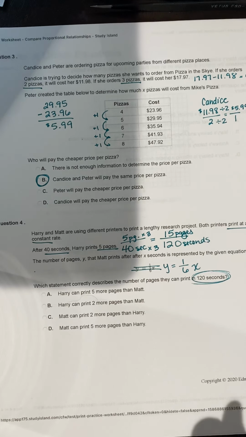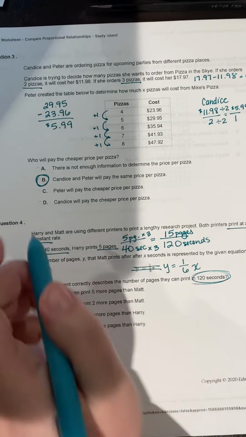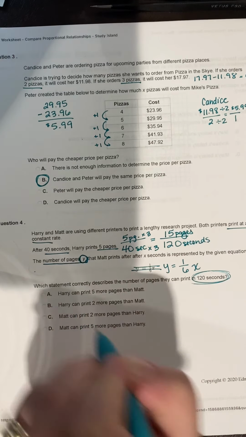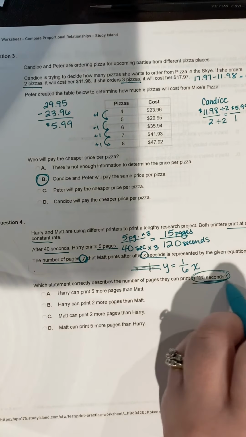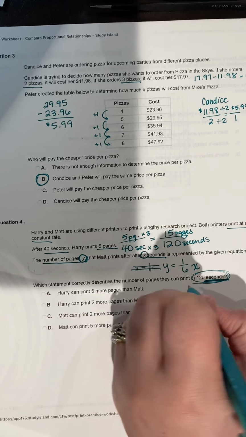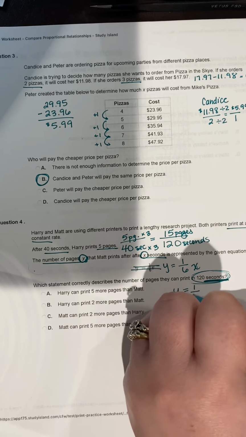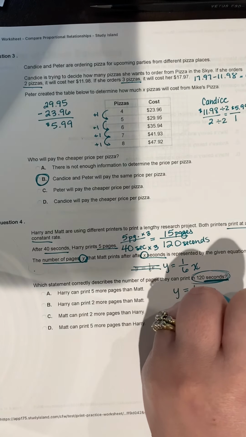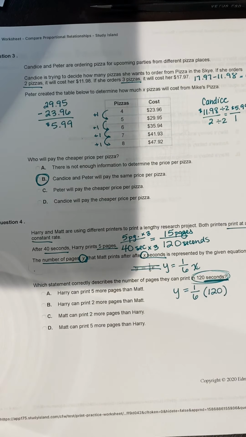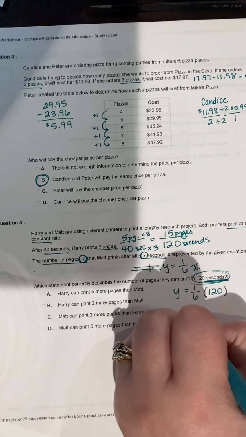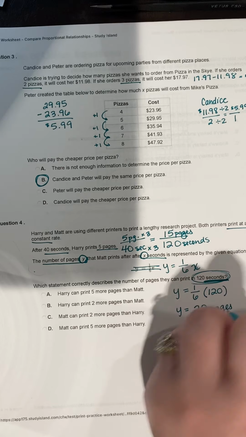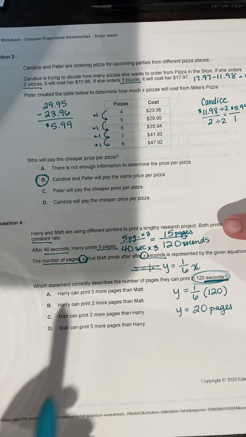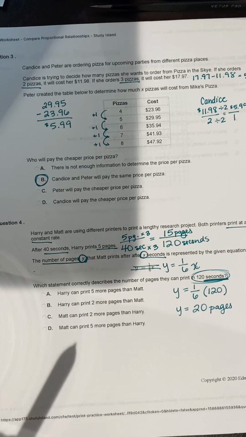So let's see what Matt could do. The number of pages Y, they tell us that Y is our number of pages after X seconds. Here we have seconds. We're going to plug that in for the X in our equation. So y equals 1/6 times 120. So I'm going to put that in my calculator. 1/6 times 120. That means that Matt could print 20 pages. So Harry could print 15, Matt could print 20.